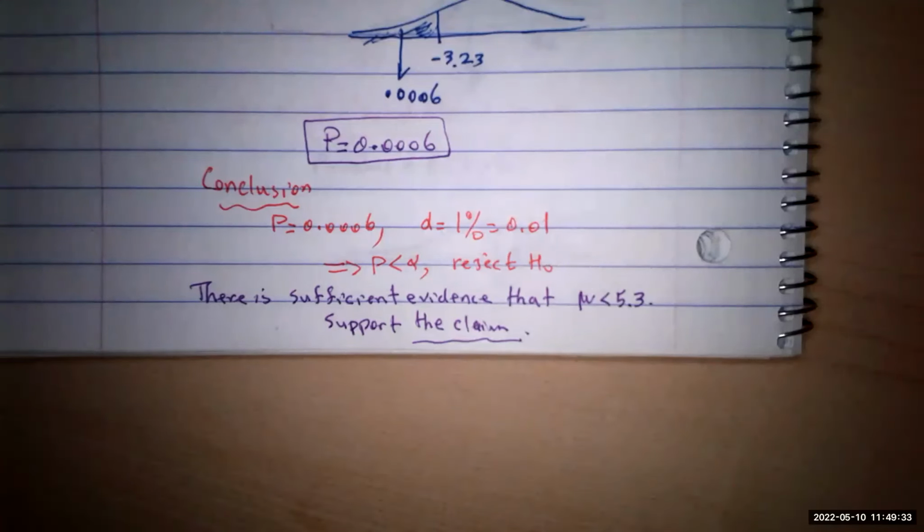Test statistic. Then you emphasize that the sigma equal to 1,917 is given. And the z-test can be applied.